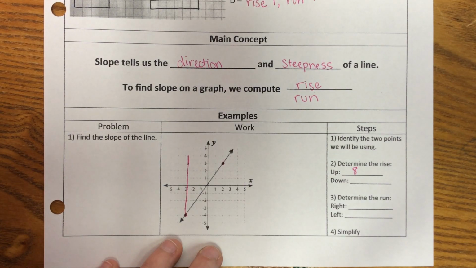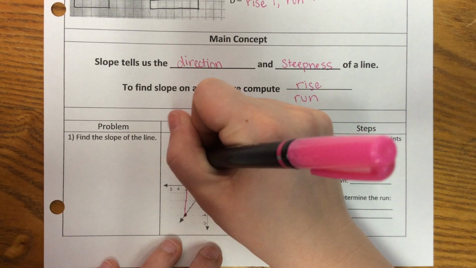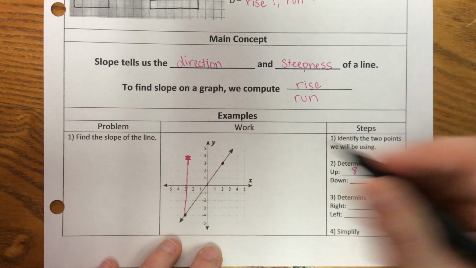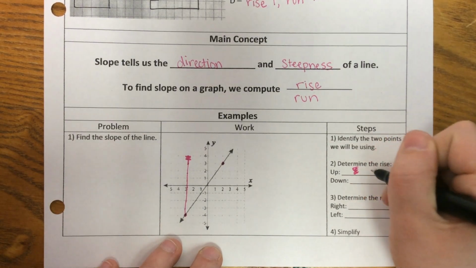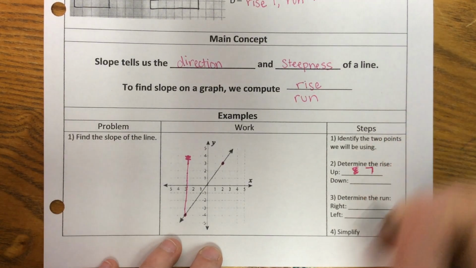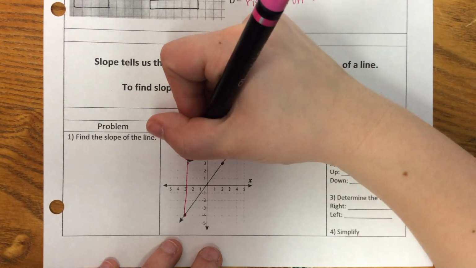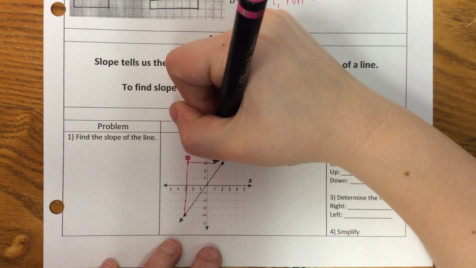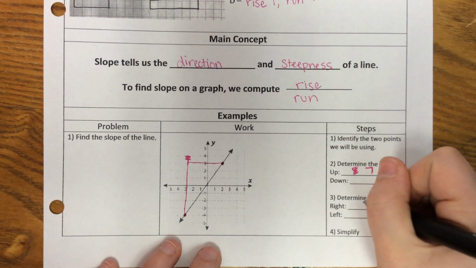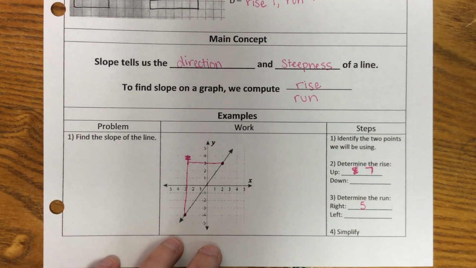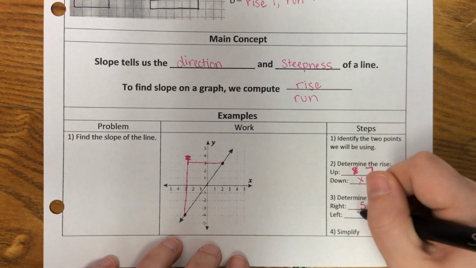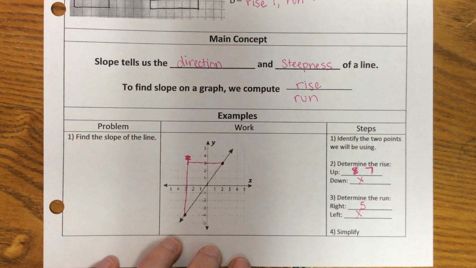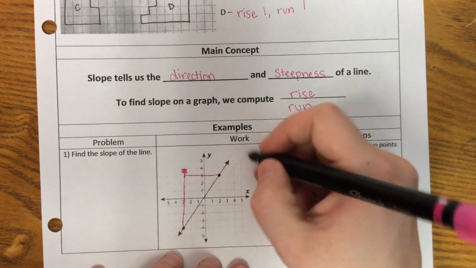Oh, I'm sorry, I went too many. 1, 2, 3, 4, 5, 6, 7. 7. Okay. And we go to the right 1, 2, 3, 4, 5. So right 5. Okay, so we didn't do the down and we didn't do left, because we always go left to right. So we went up and over. Okay, so now we're going to do rise over run.